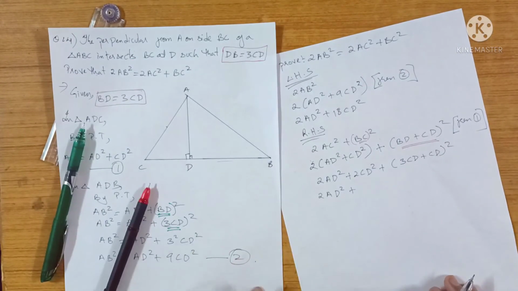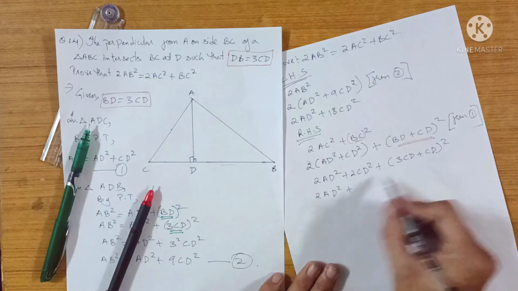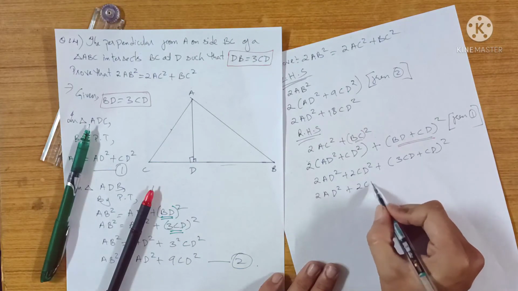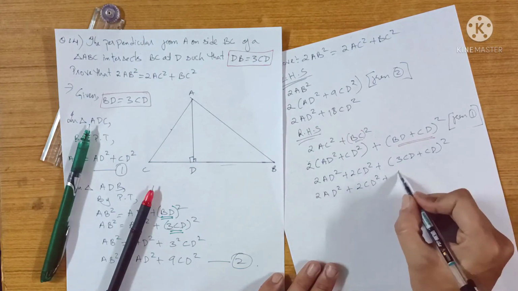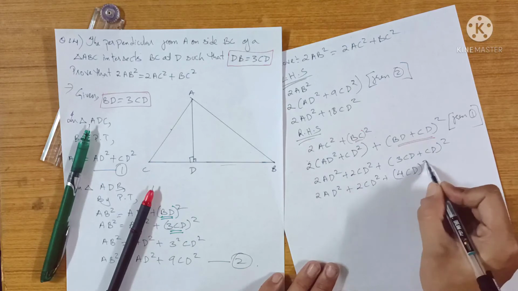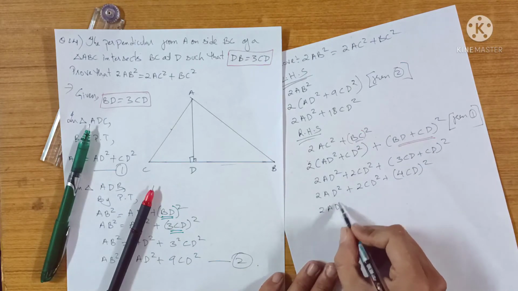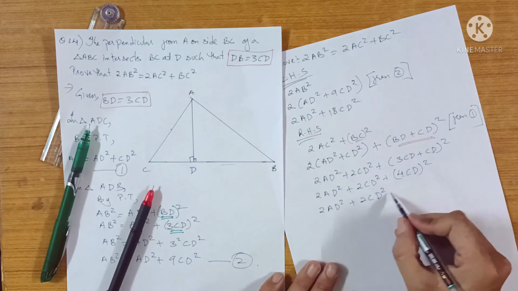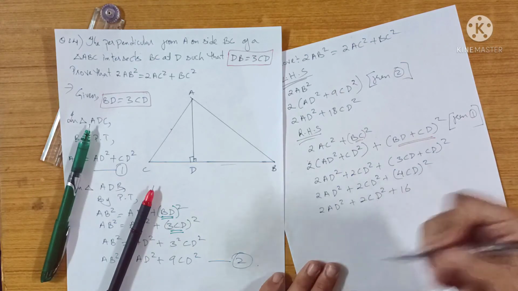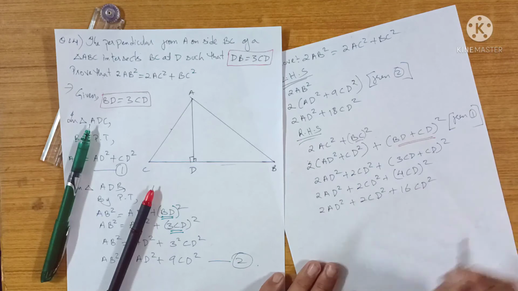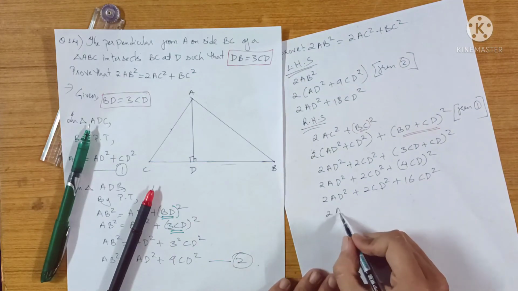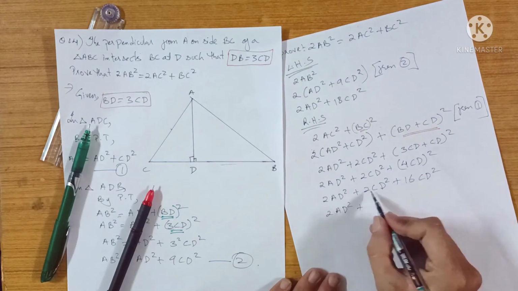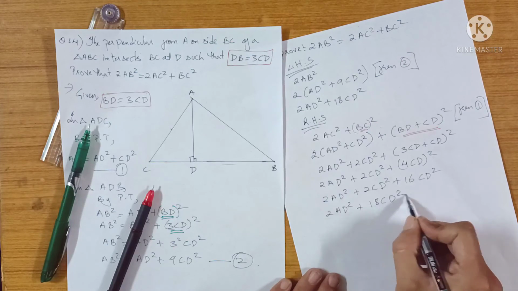Don't get confused. Now 2 times CD square plus 3 plus 1 is 4 CD square. So if you open the bracket, this 4 is being squared, so it will become 16, and then CD square. 2 times AD square plus 16 plus 2 is 18 CD square.